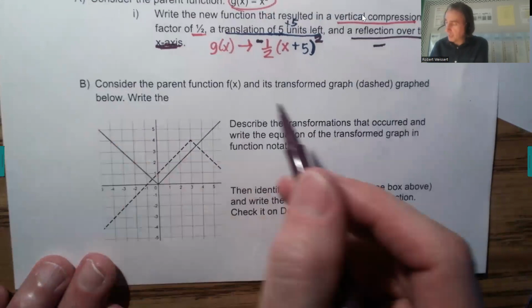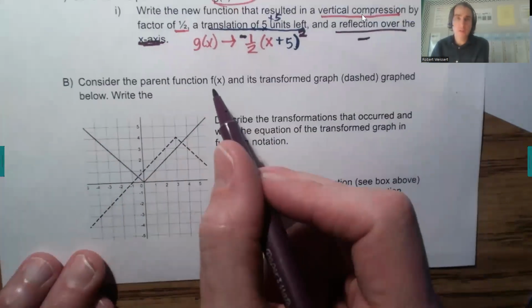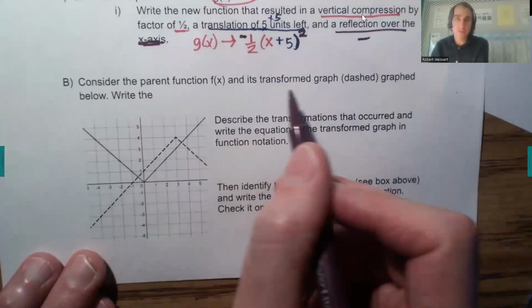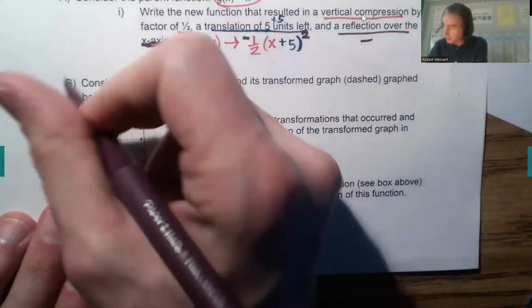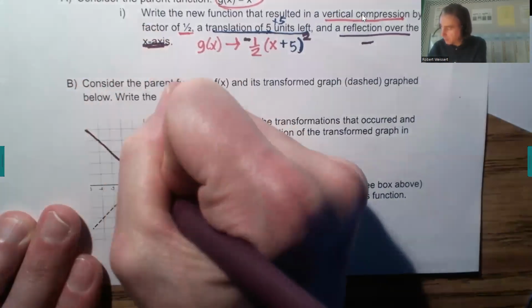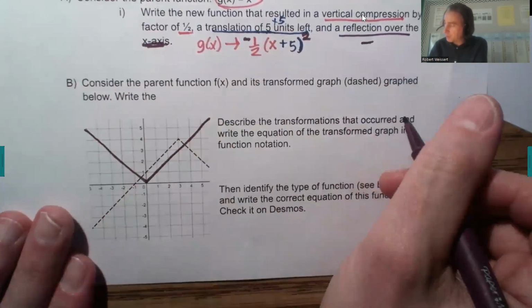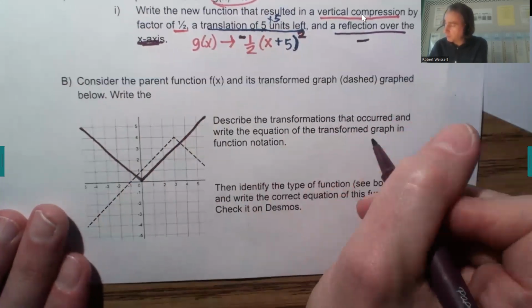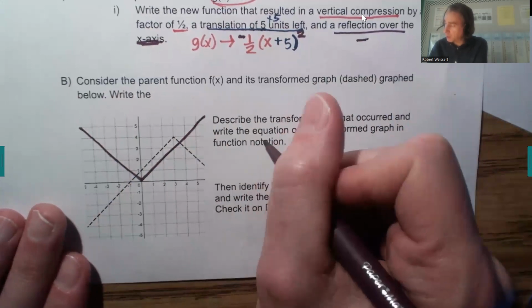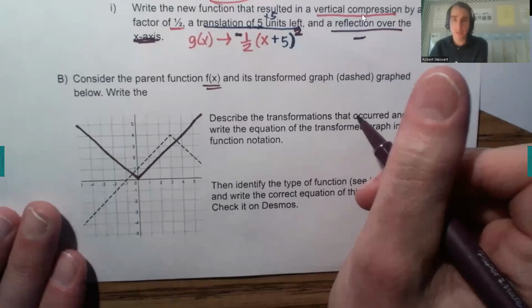And the last part of example 4. So let's consider the parent function f of x and its transformed graph dashed below. So the original function here, I'll darken. It says describe the transformations that occurred and write the equation of the transformed graph in function notation. So we're going to do it in function notation.